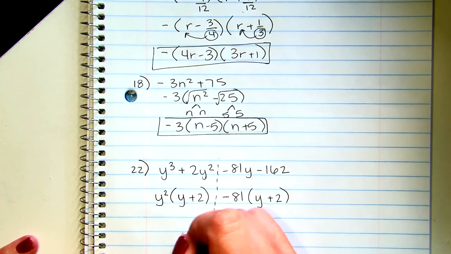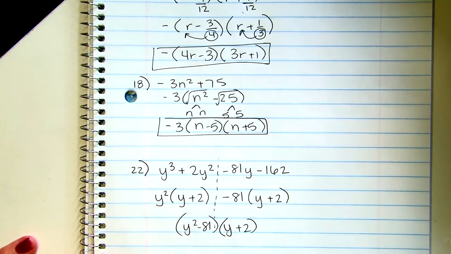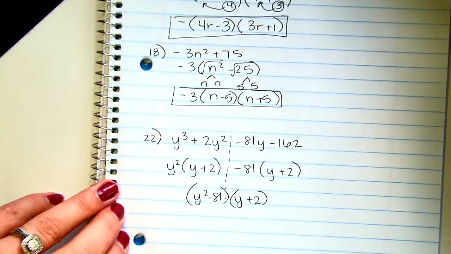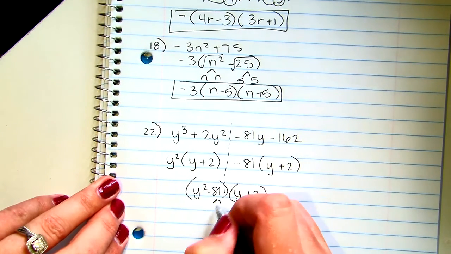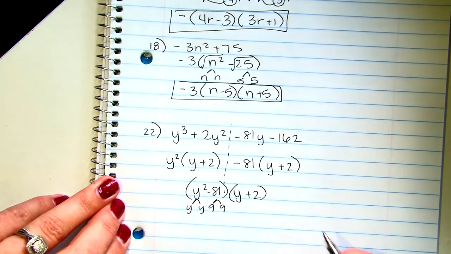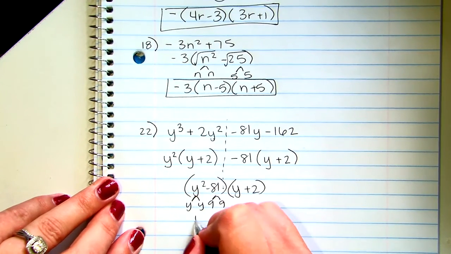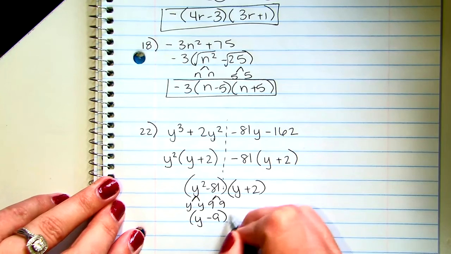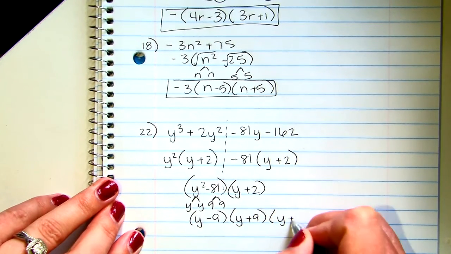Now, y squared minus 81 can be broken down even further. Because 81 is a perfect square, we can break 81 down to 9 and 9, and my y squared to y and y. Once again, there's no middle term here, so I can put it as y minus 9, y plus 9, and then I'll add on that y plus 2 at the very end, leaving us with this as our final answer.